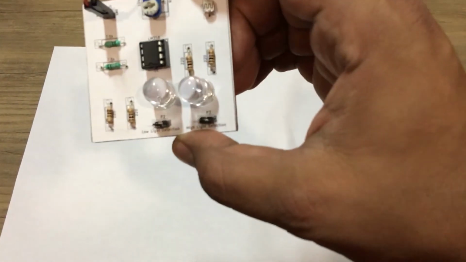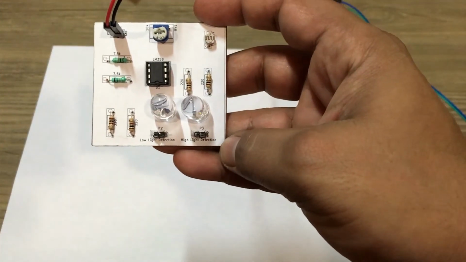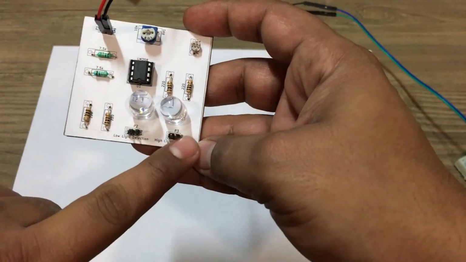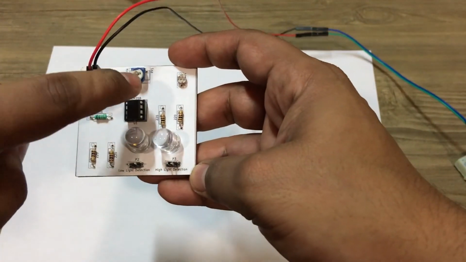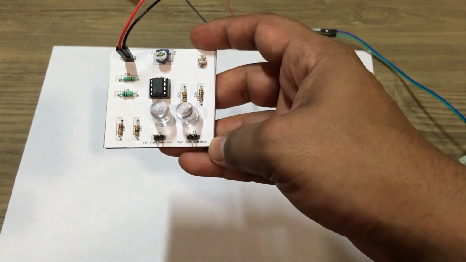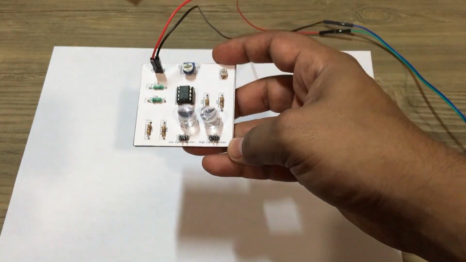Let's have a close look at that also. So we have two outputs that we get, the high light intensity and the low light intensity. The potentiometer over here can be used to change the threshold if you wanted to use it some other way.